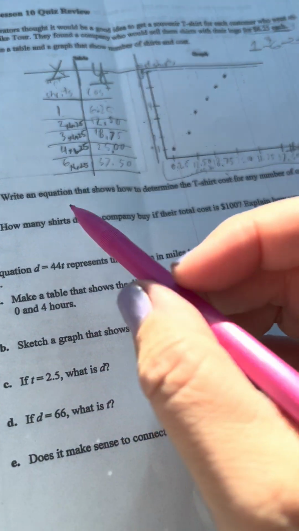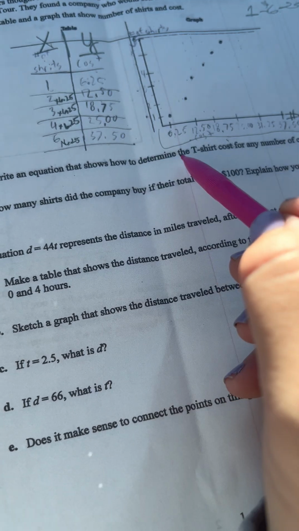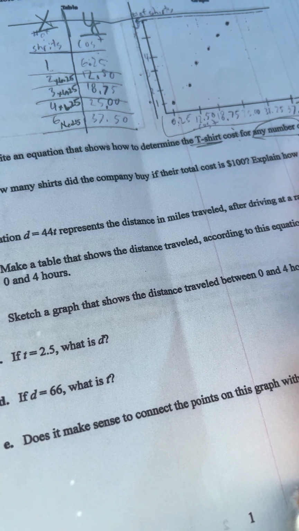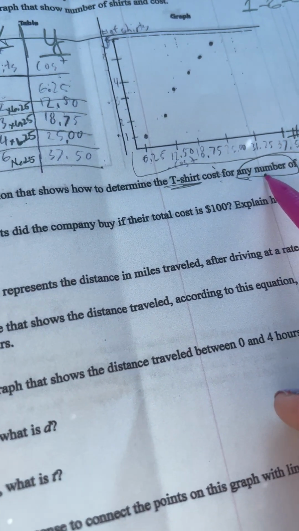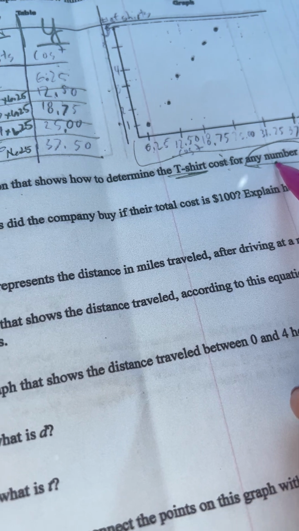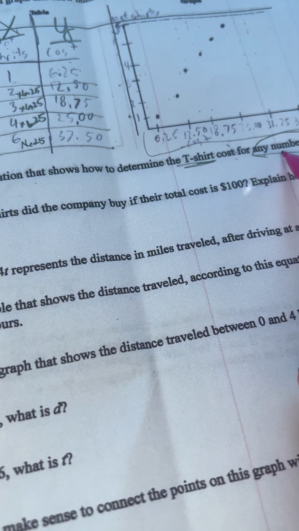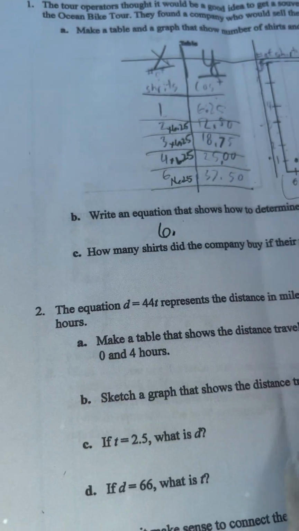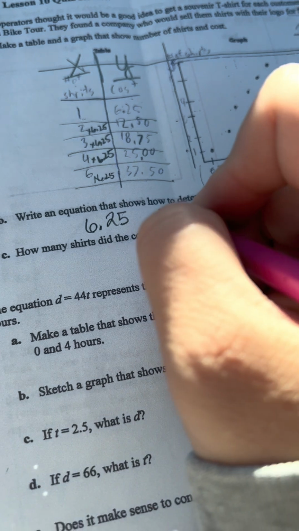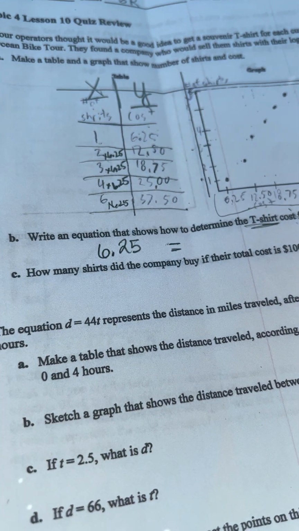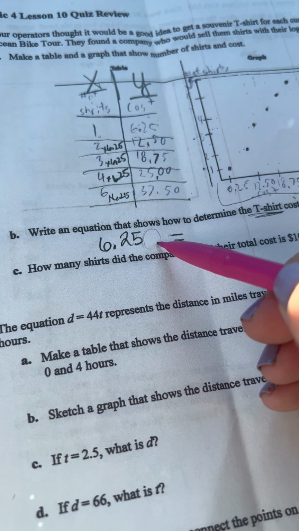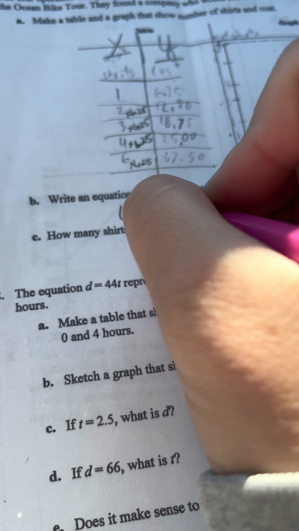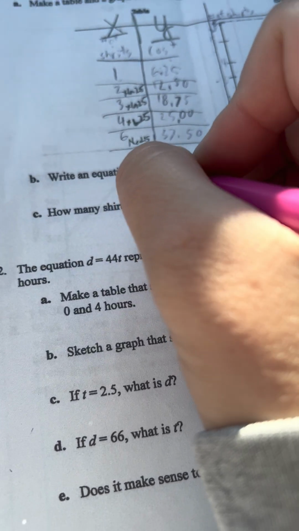On B, it asks us to write an equation that shows how to determine the t-shirt cost for any number of customers. Any number, right? Any number tells me that's something I don't know yet, so that's going to be my variable. What do I know? I know that the shirt costs $6.25, right? And what else do I need to know? How many shirts. They said any number, so I'm going to use a variable there. Let's use T for t-shirt.